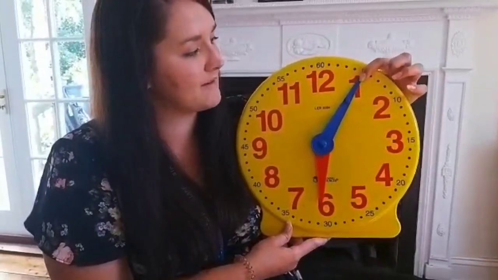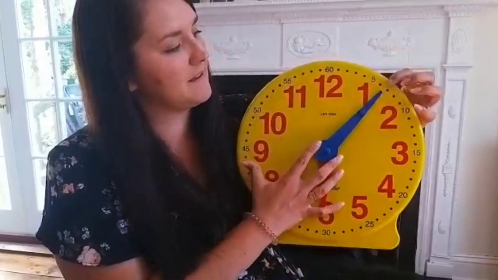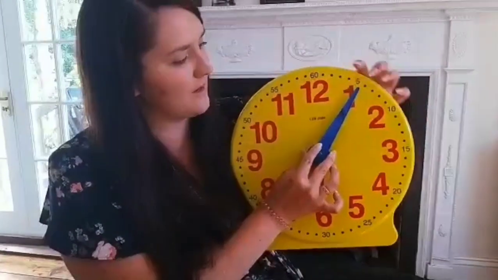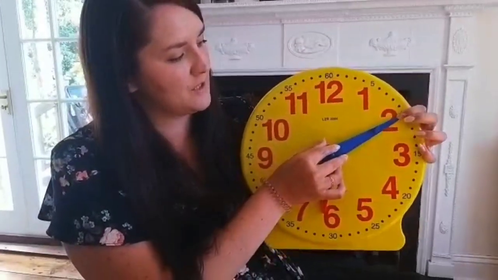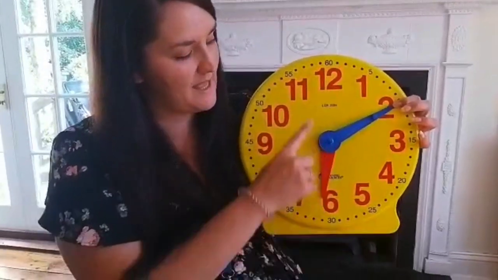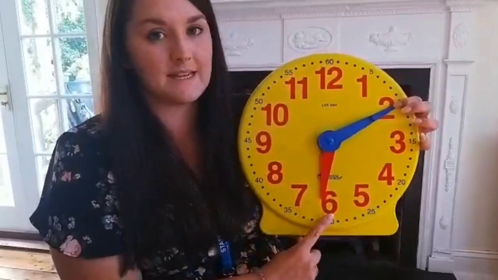Now this keeps going and each interval is worth 5 minutes. So if the minute hand was to move to the 2, this would be worth 10 minutes. So we will call this time 10 minutes past 6.